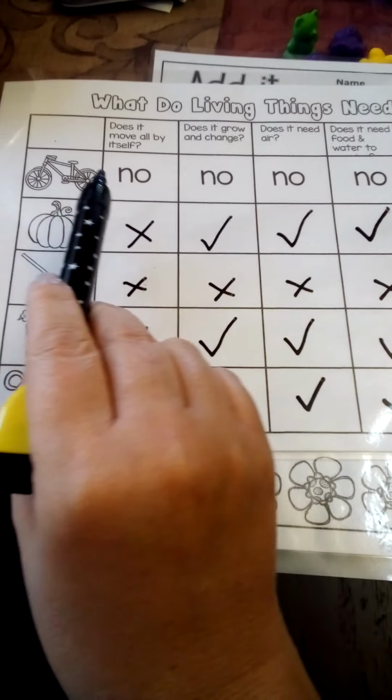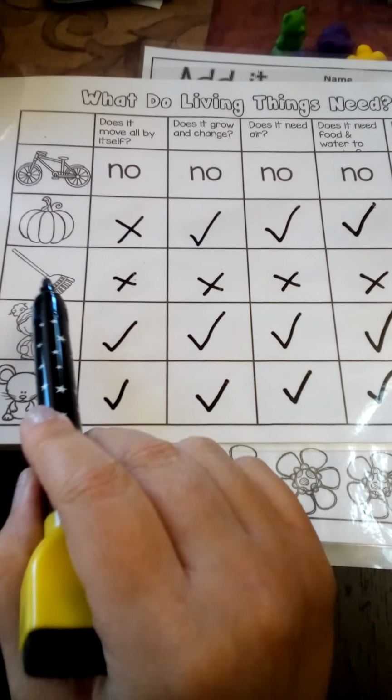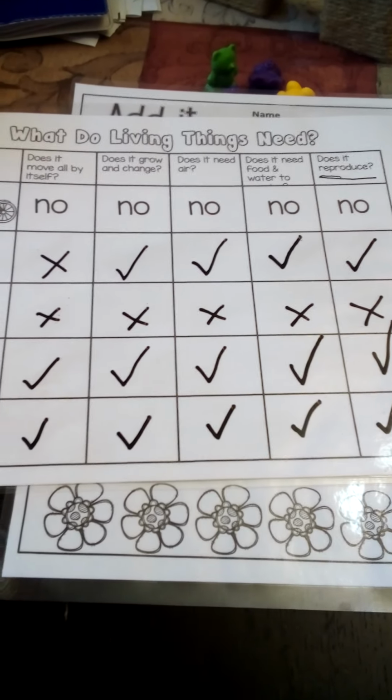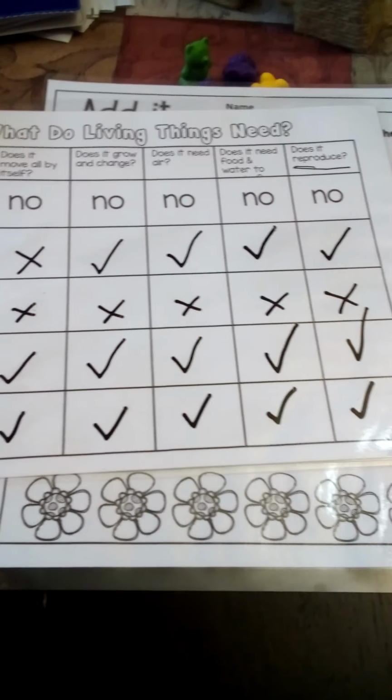So we had no living thing on the bike and no living thing on the rake. So something you could go do today is go around your house finding living things and non-living things, or outside because it's nice and sunny outside. All right, let's do some math.